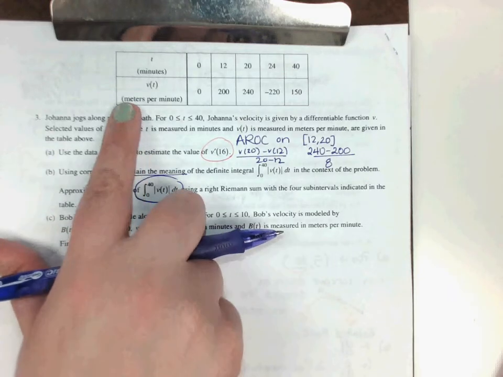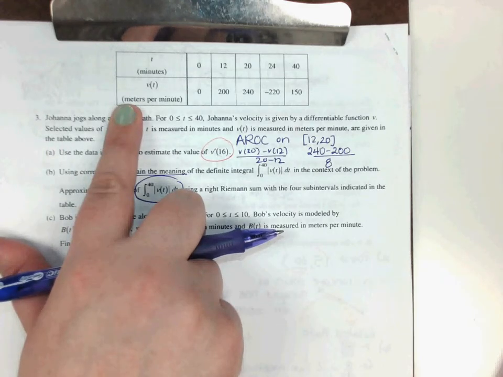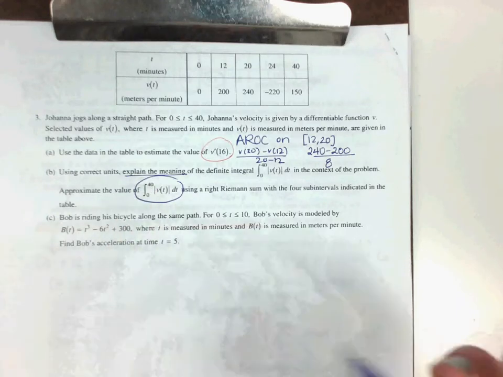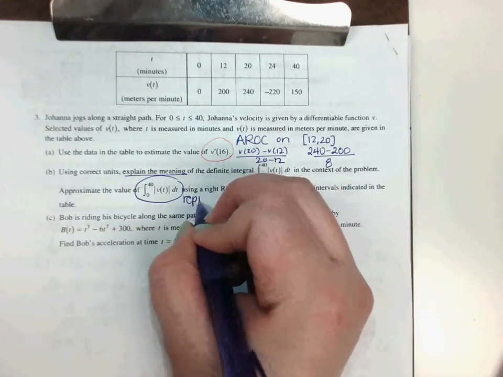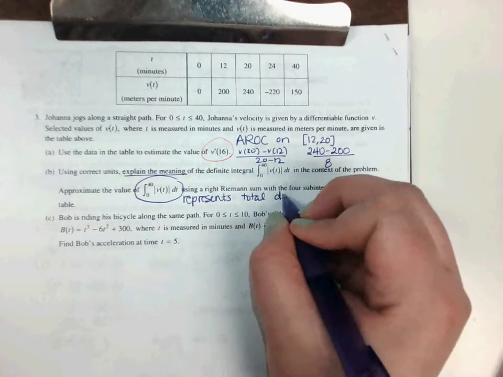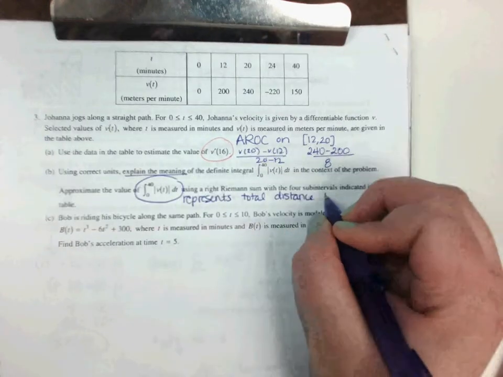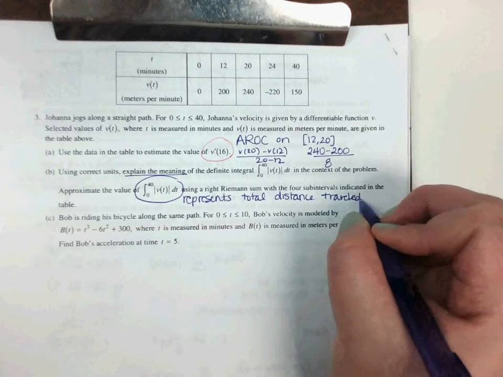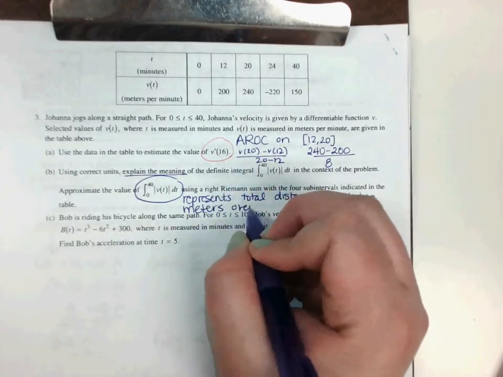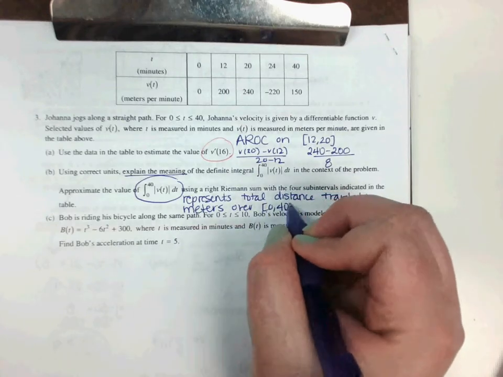What would it be measured in if this is meters per minute? Meters over how many minutes? 0 to 40. So you would say that represents total distance traveled in meters over 0 to 40 minutes.